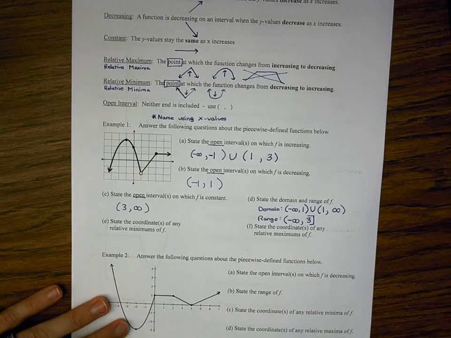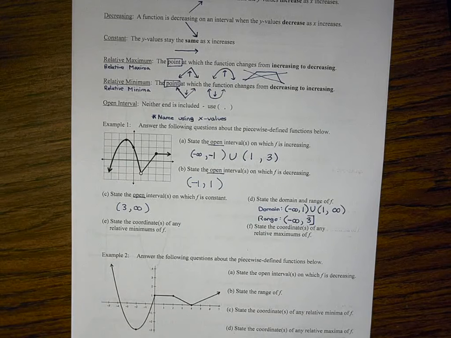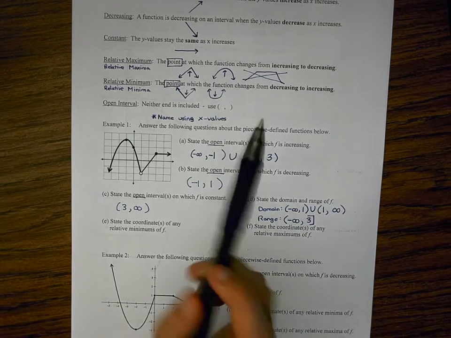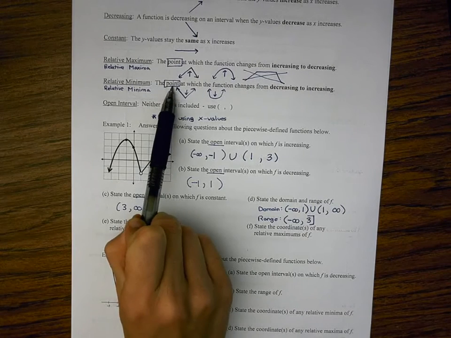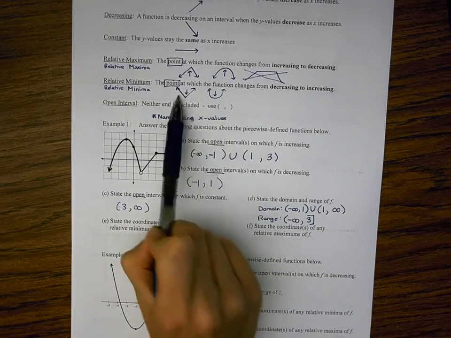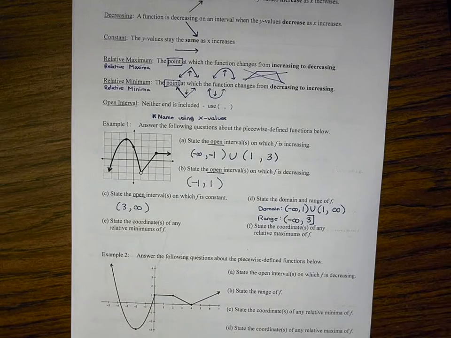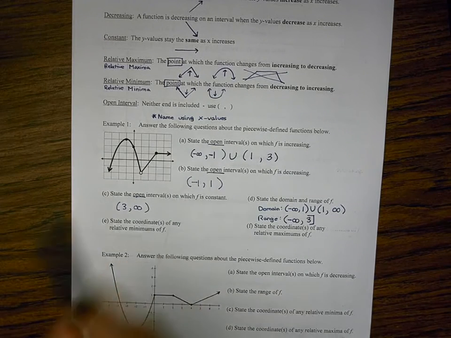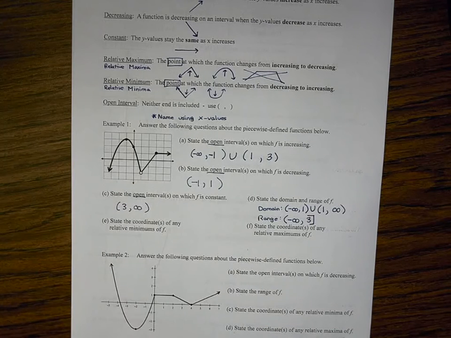Okay, E, state the coordinates of any relative minimums of f. Well, a relative minimum is the point at which the function changes from decreasing to increasing. It looks like a little valley there, a small spot, right? Minimum, smallest, so it's the lowest point. But again, take a look at this graph.